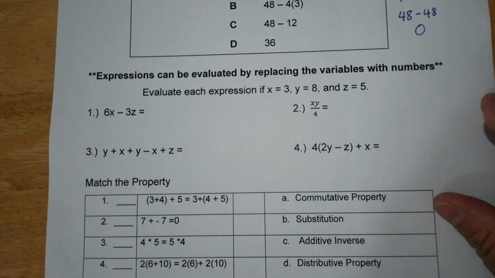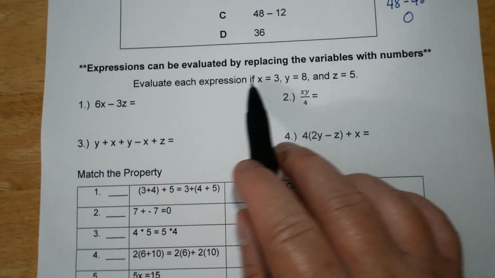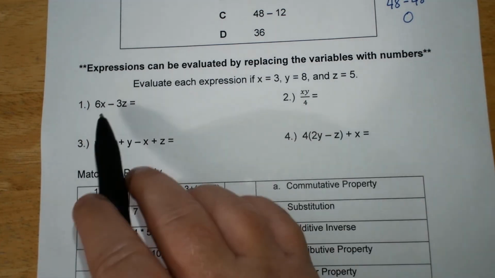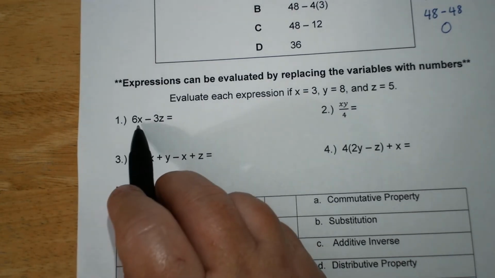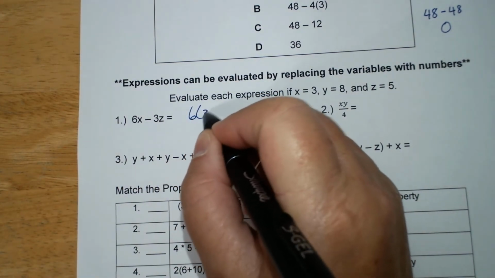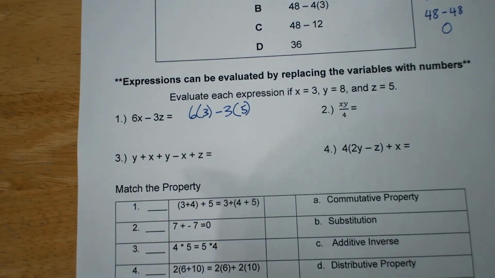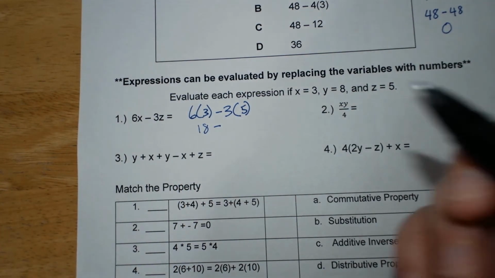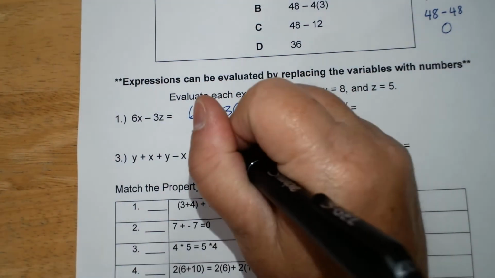The next one is evaluate. Okay, so I have some values. Evaluate each expression if x equals 3, y equals 8, z equals 5. 6x minus 3z. Instead of an x, I'm going to plug in a 3, and instead of a z, I'm going to plug in a 5. I am going to do order of operations. 6 times 3 is 18, minus 3 times 5 is 15. 18 minus 15 is 3.